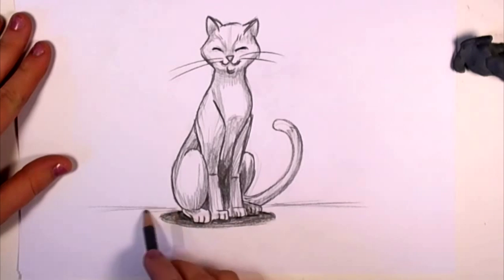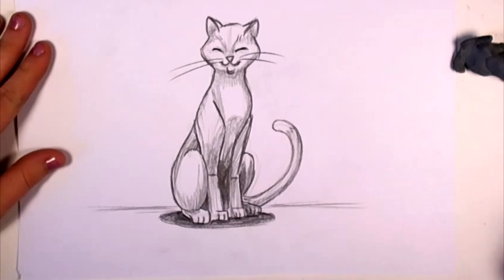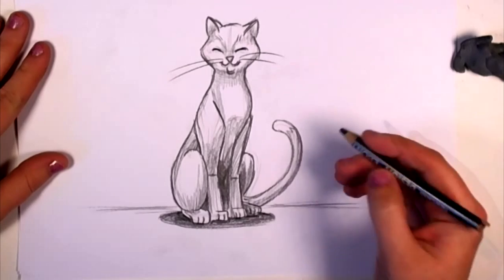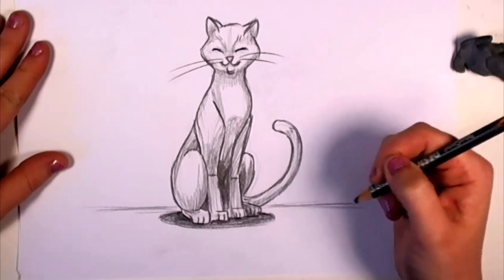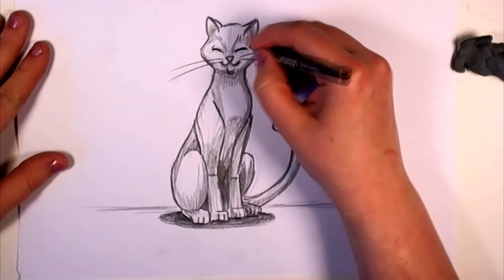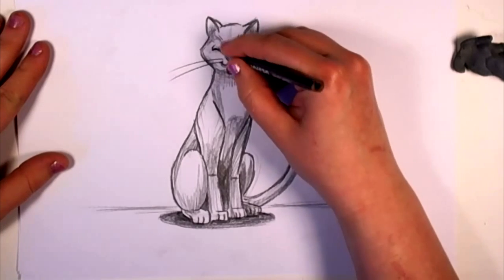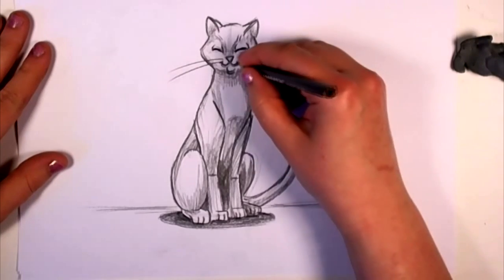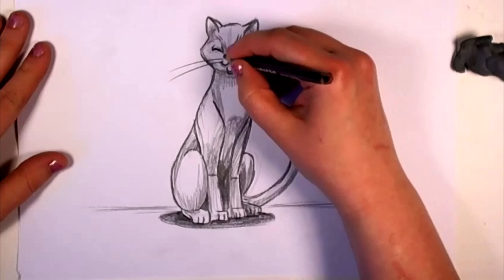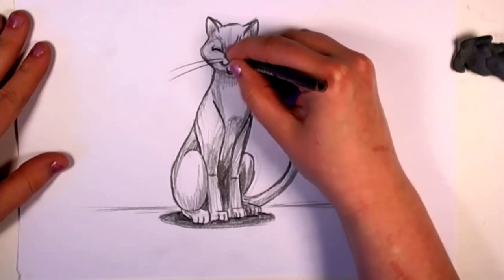And I've got a line behind him just to show that, hey, he's sitting on a surface. Maybe he's on a table. Maybe he's sitting on the floor with the wall behind him. But we know now he's not in space anymore, just floating around on a piece of paper. And I just gave a little bit of detail there for the cat's eyelids. I think that helps. Now we can see, okay, this is a very content kitty cat.